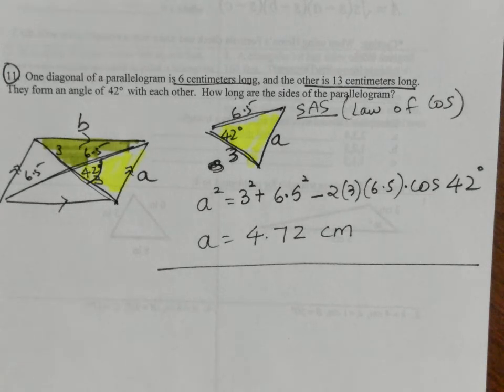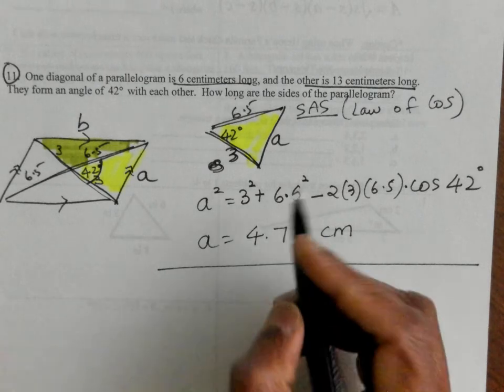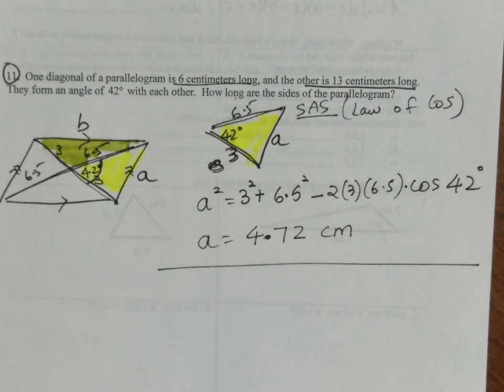Okay, I put up the answer for A. Did we all get this for A? 4.72, rounded to 2 decimals. Is everybody clear how we got that? Did anybody not get it? Does anybody need my help?